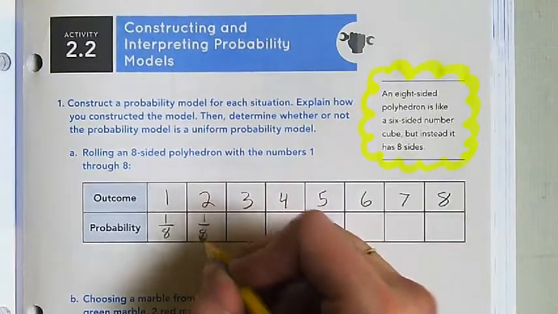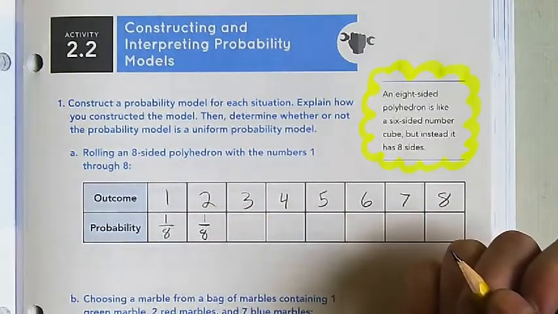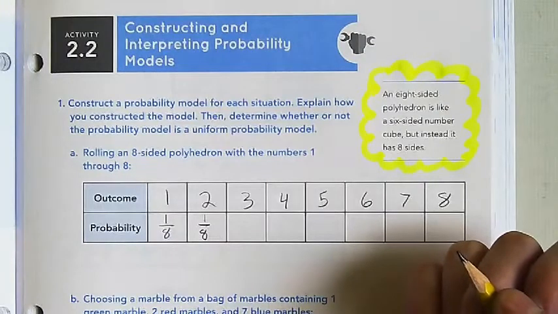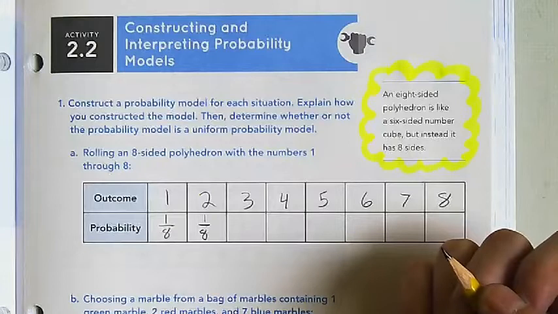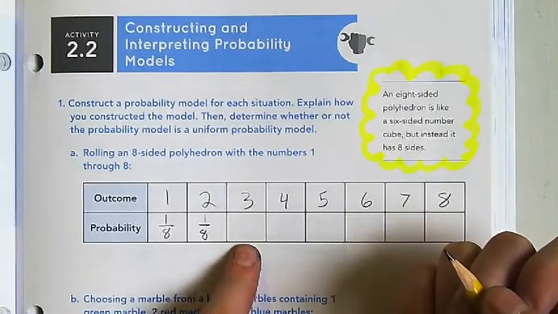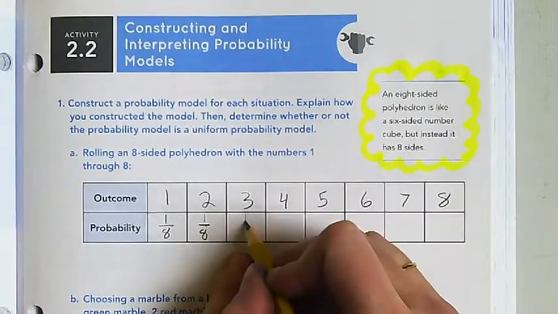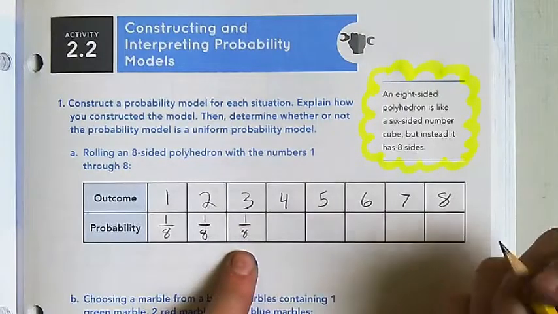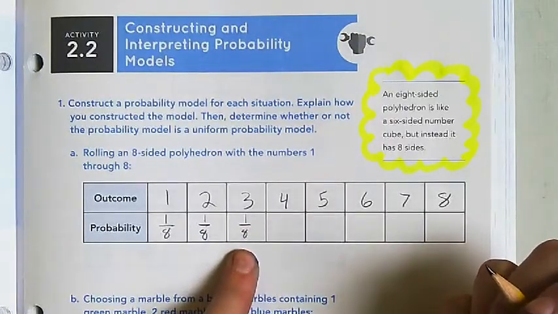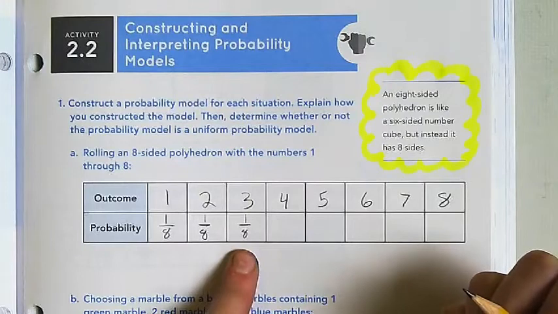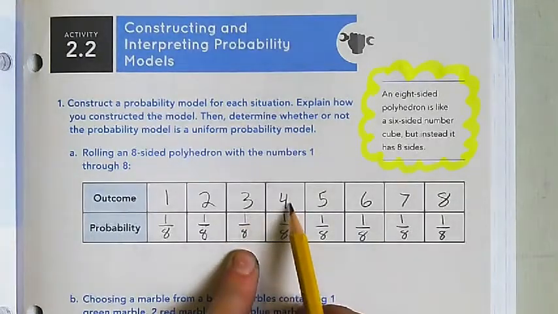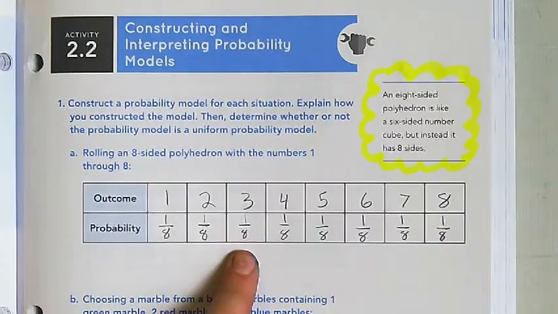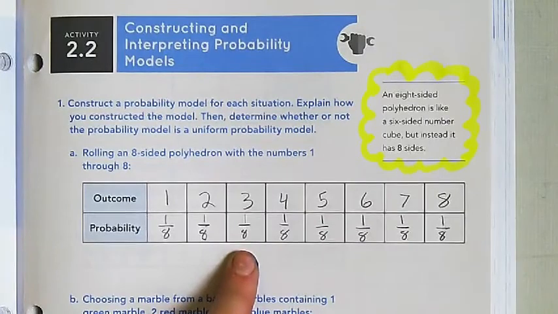Same reason. There's one face with a 2 out of 8 total. Probability of rolling a 3? 1 out of 8. Same reason. Go ahead and finish filling in this probability model. Because there's only one face with each outcome, your probabilities are all 1/8.